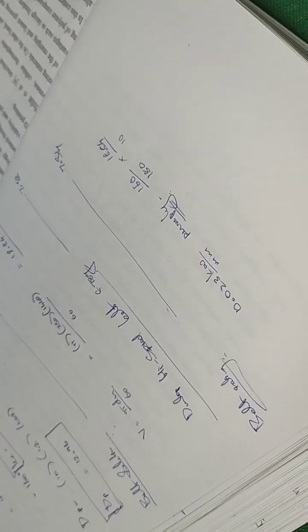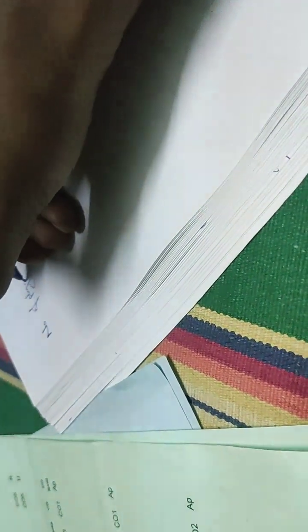How do we find the number of plies? I'll show you. You can find it from page number 7.52.